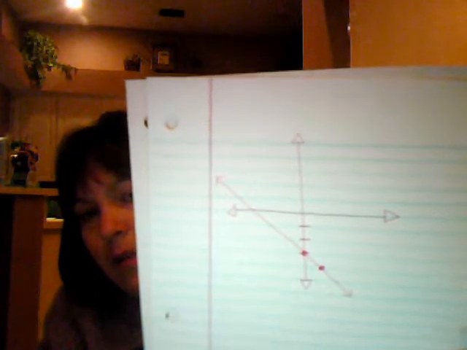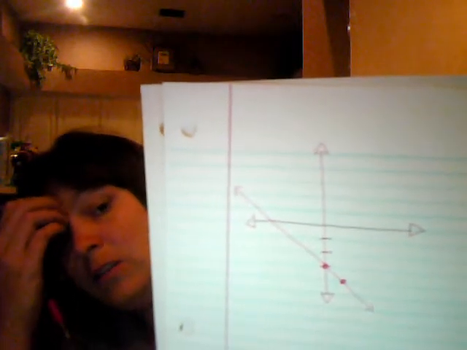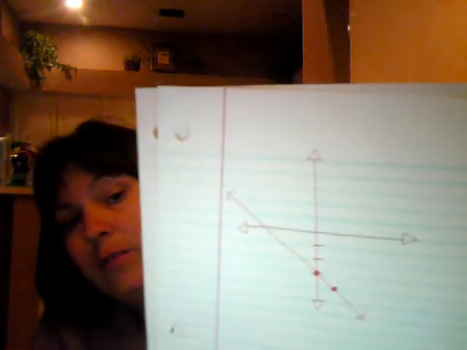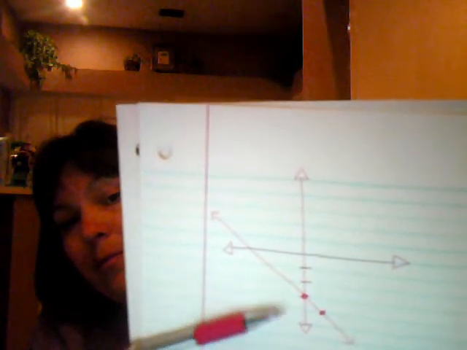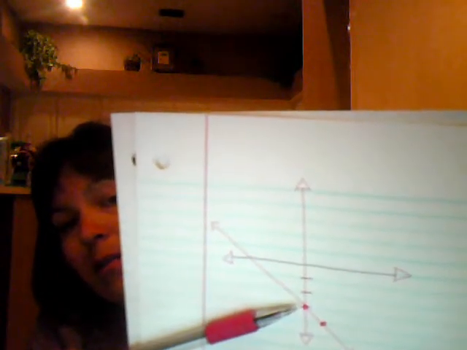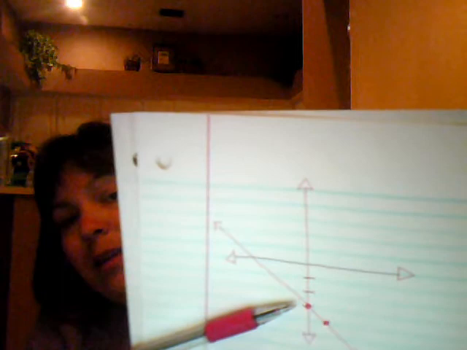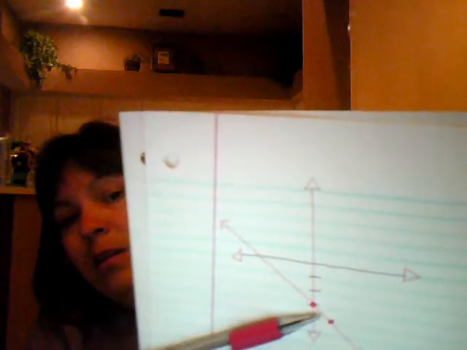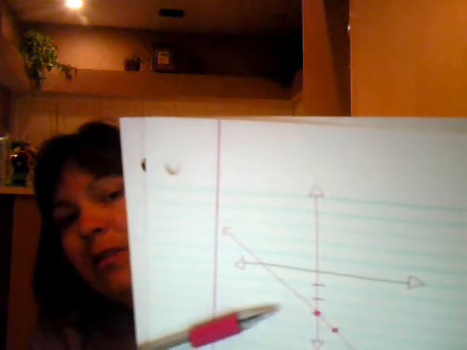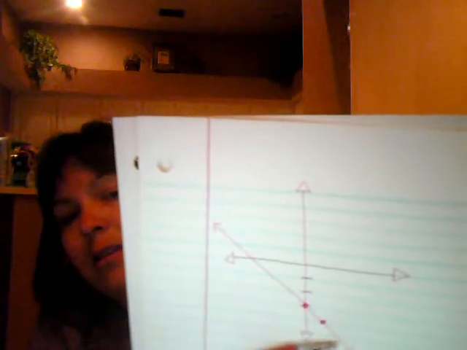If you can see it. There we go. Okay, so first I looked at the y-intercept, which is negative 3, and I put a point there. Then the slope is negative 1, so I go down 1, over 1, and connect those 2 points to be a line. The whole line is not going to be used.